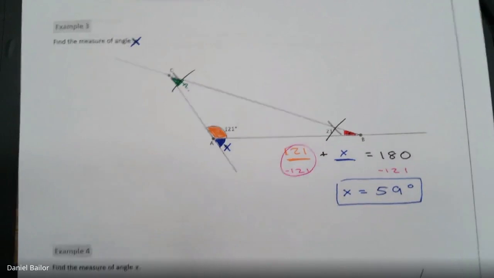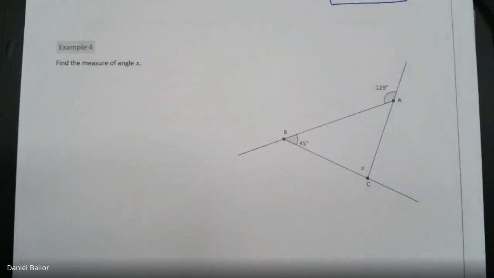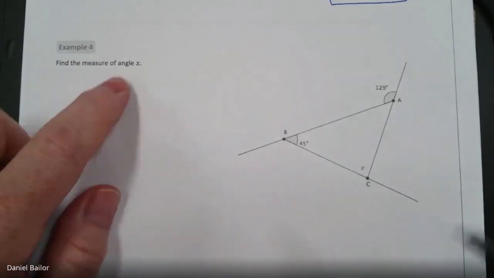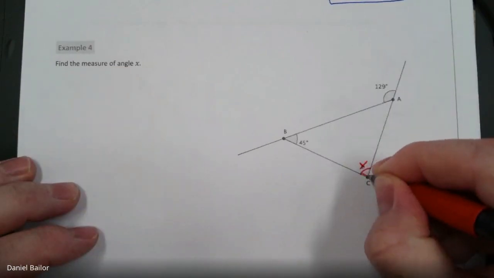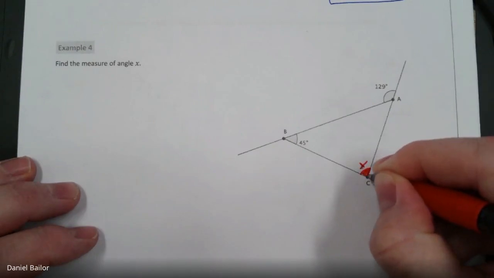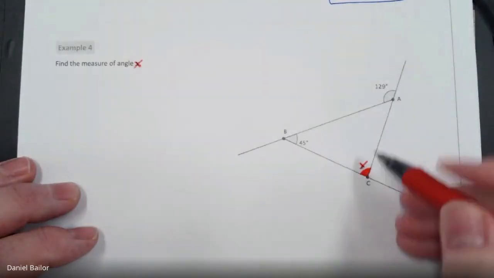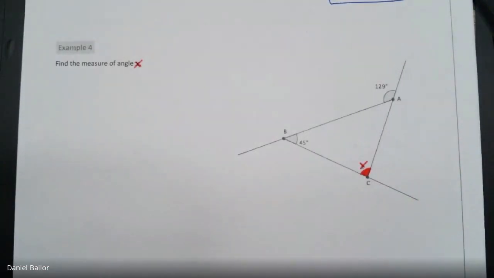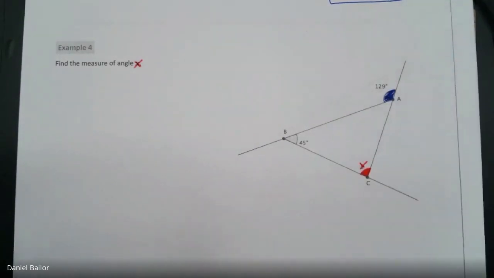Example 4, there also is another way of looking at this. Again, we need to find the measure of angle x, except for this time, angle x is not the outside angle. Angle x is an interior angle. Angle x is one of our red ones. Well, what's the quickest, easiest way to find this? Well, I'm going to color code again because I think that's easiest for people to see and understand.